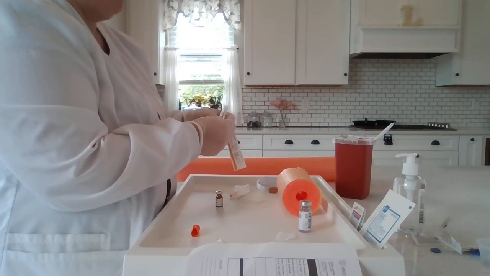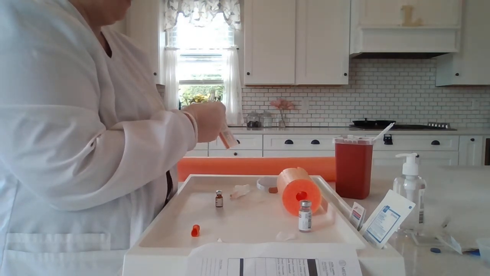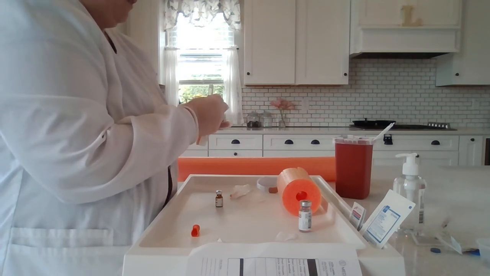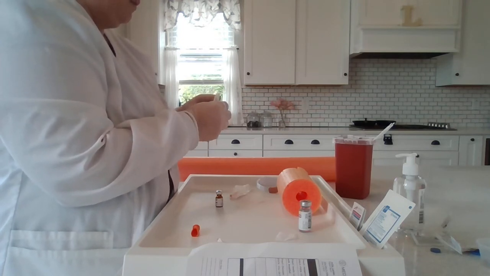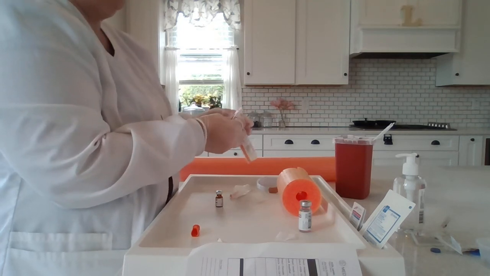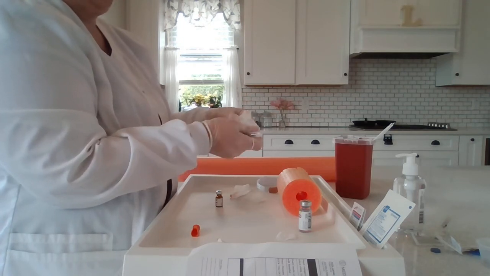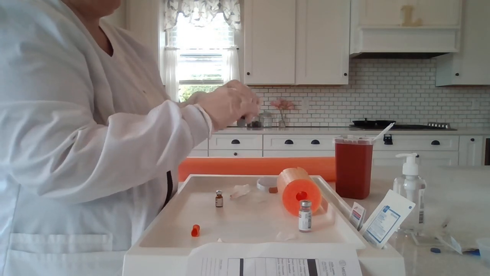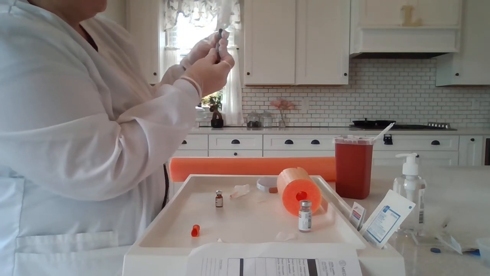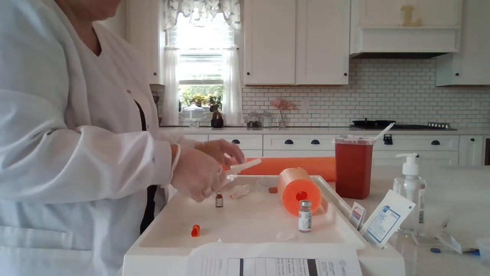Again, following the same procedures, making sure everything stays clean. This one is glued very well shut. Somebody at the manufacturing company didn't want us to get into this one. There we go. Making sure that I keep it clean here. I will apply my syringe and I will gently push back up to my 2 milligrams here. And I don't want to compress it all the way.